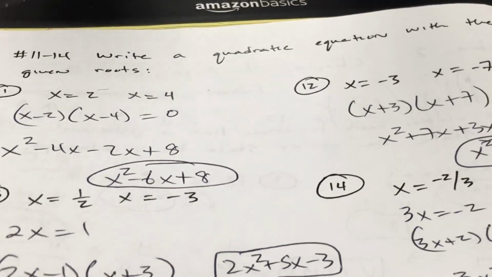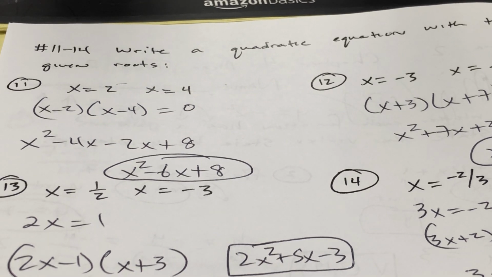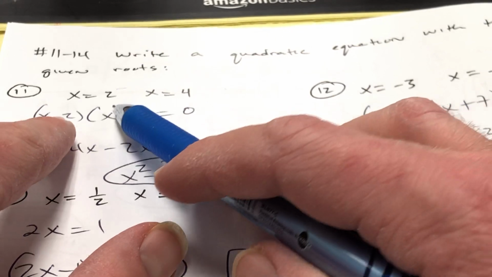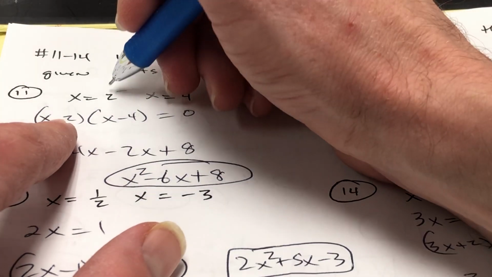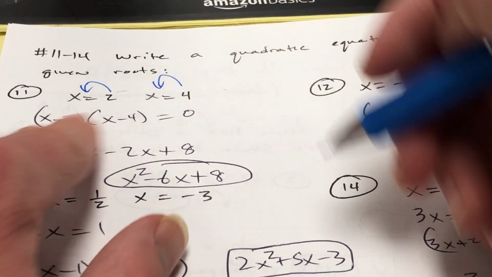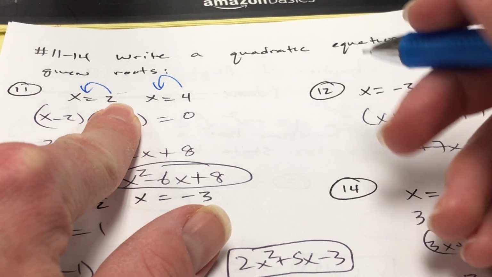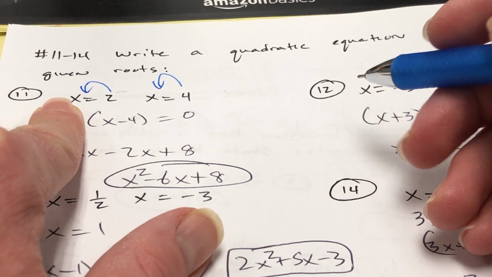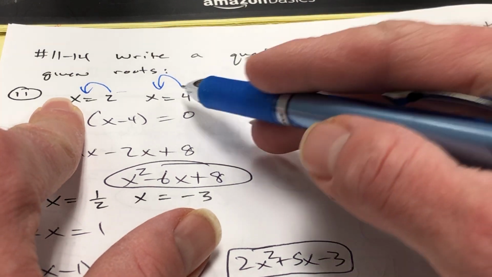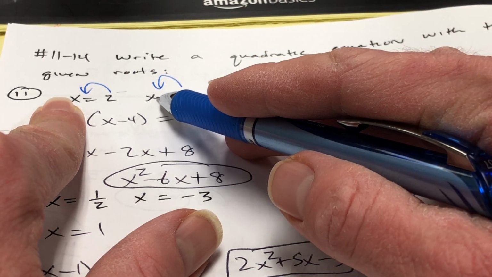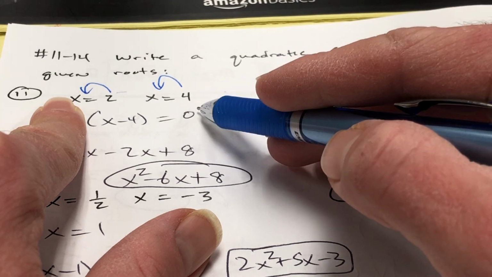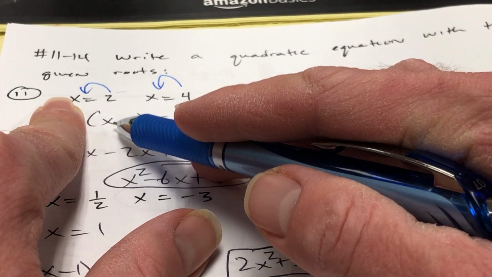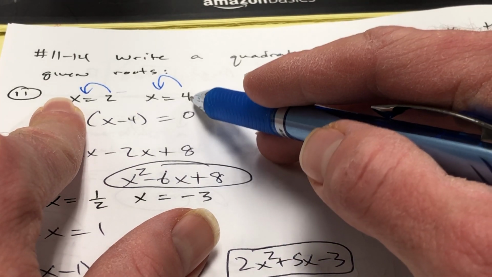These are some more moderate questions here. Write a quadratic equation with the given roots. So if I tell you that x is 2 and x is 4, if x equals 2, well, that's because x minus 2 being the factor was equal to 0. If x equals 4, that means x minus 4 was a positive on the right. Now it's a negative on the left. X minus 4 was the factor. If it was set equal to 0, x minus 4 equals 0. I get x equals 4.